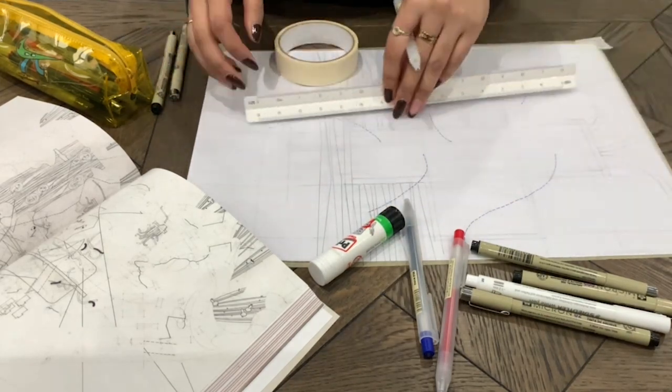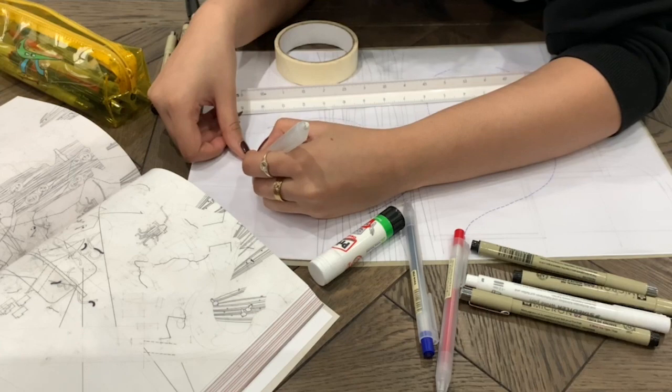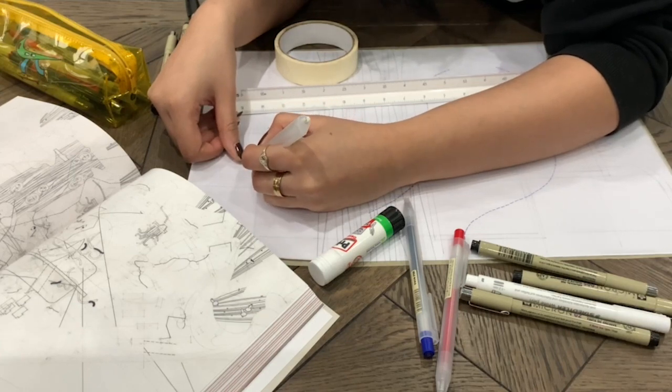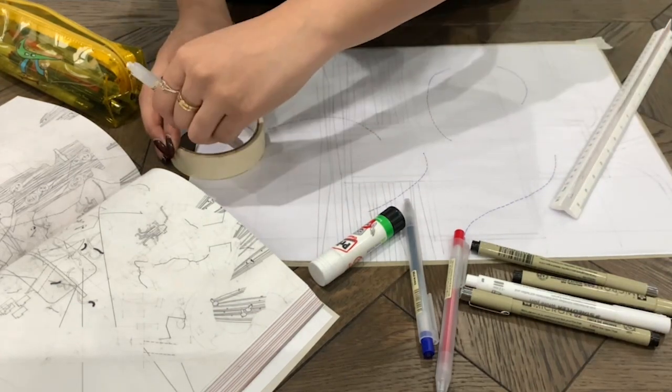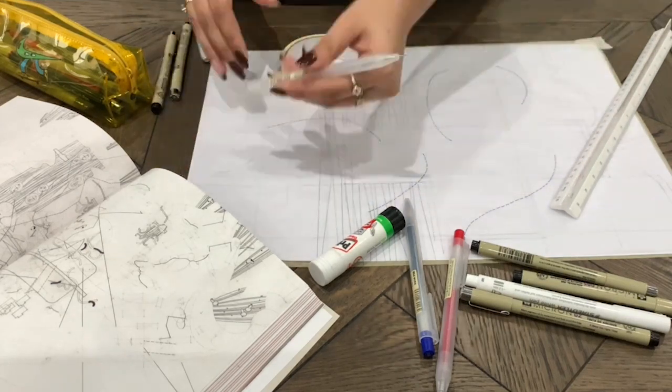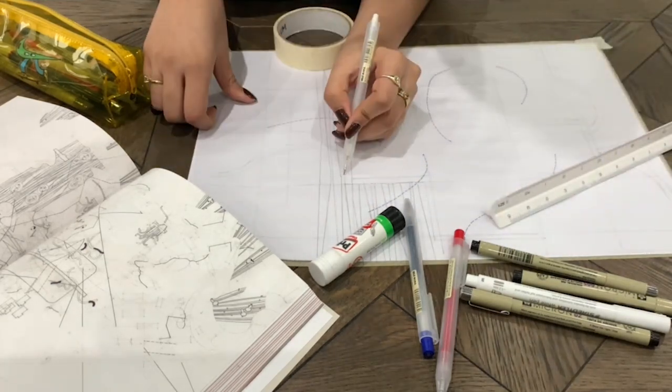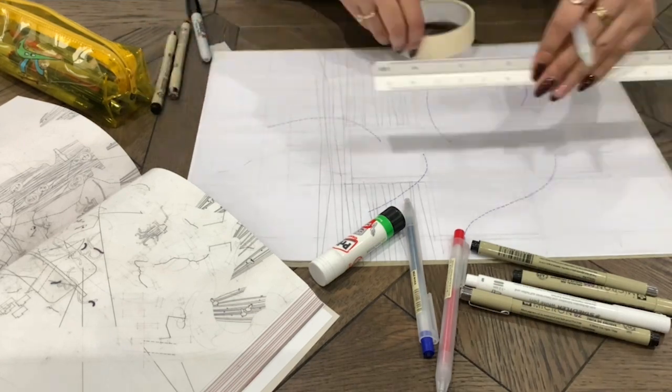I really like stuff like this because it eases the pressure off a little, because I know that every single line and stroke is very purposeful and there's a whole thought behind it, and I'm trying to do the same in my drawings as well, which is why it takes so much time.